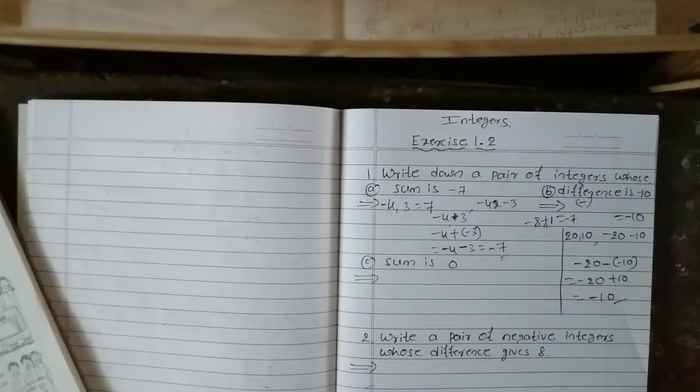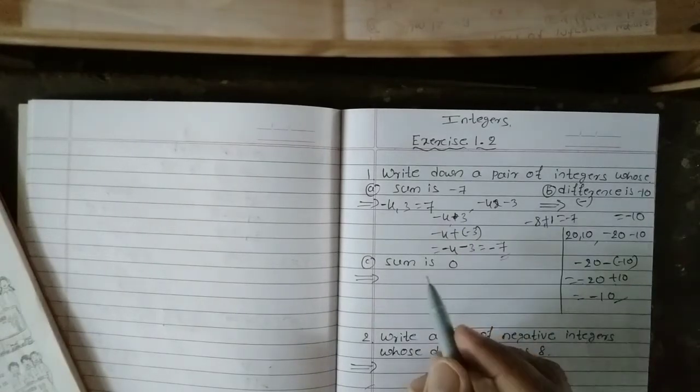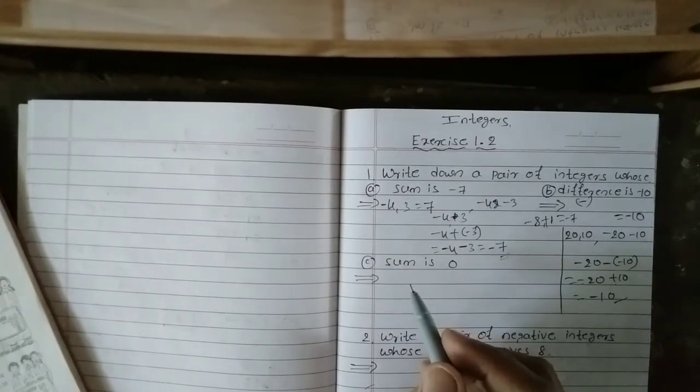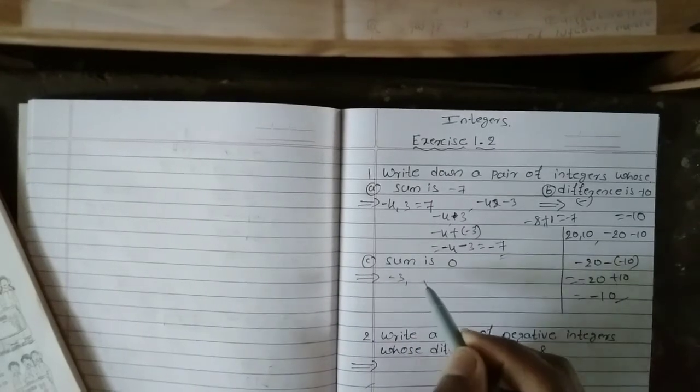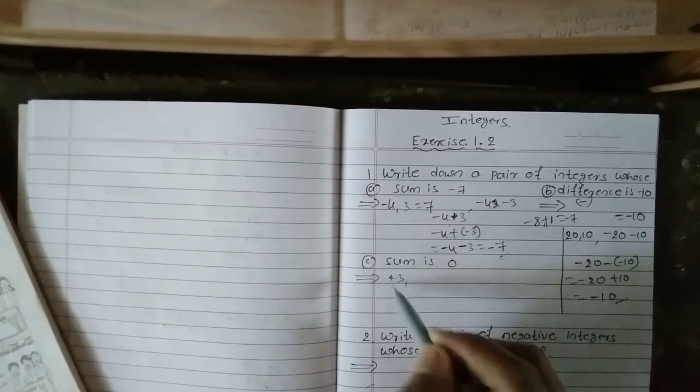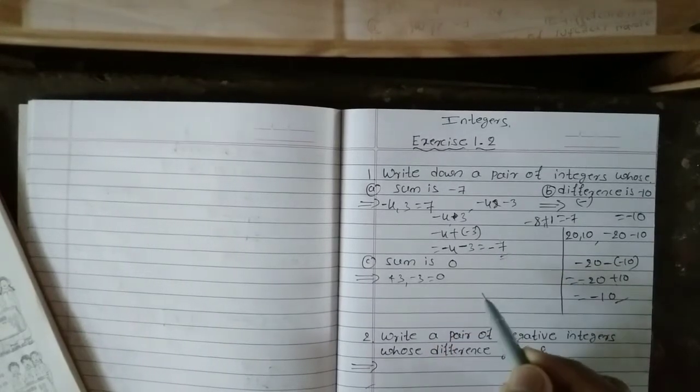Move on to the third, sum is 0. So you can take a sum as 0. Let us take any numbers. One is positive and another one is negative, and you will get the answer 0. I can take an example: the first number is positive, we can take 3, and the second number is -3. We'll get the answer 0, right?